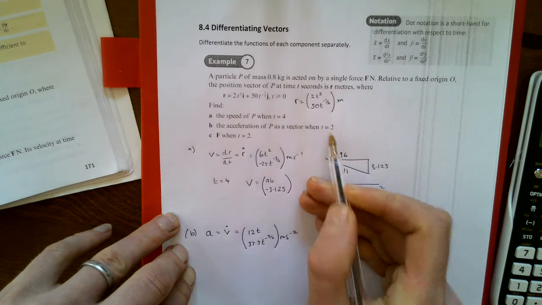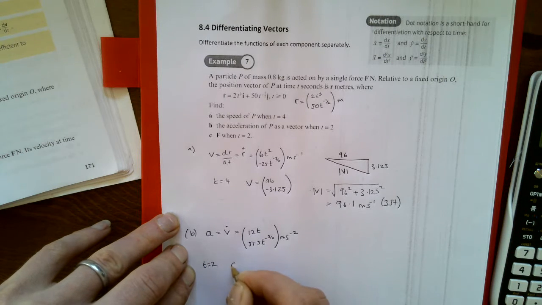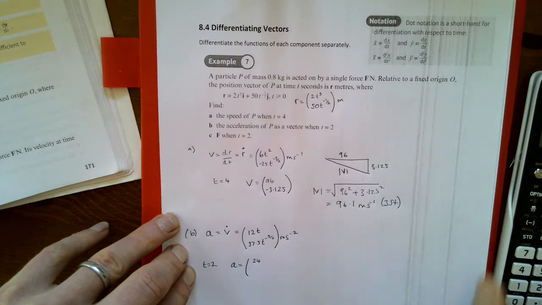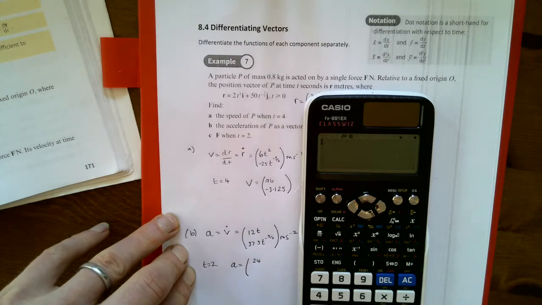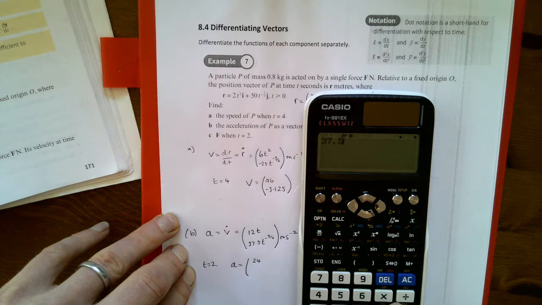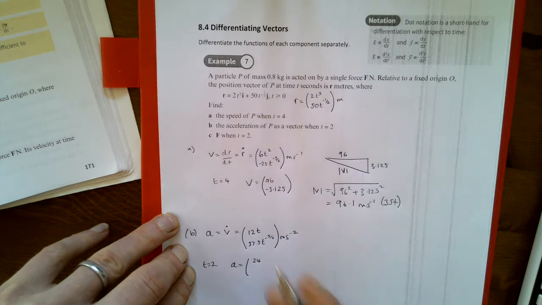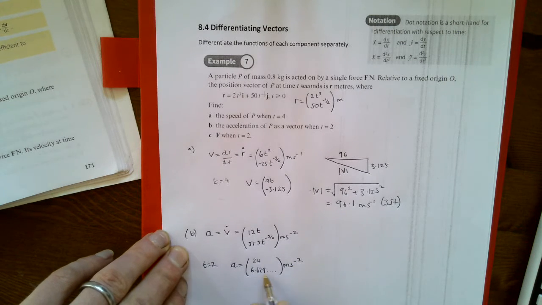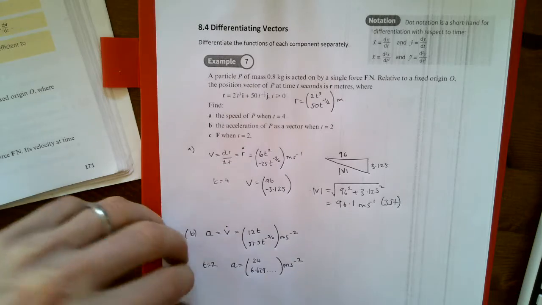And it wants to know when t is equal to 2. That gives 24 and 6.629 meters per second squared. I've just put dot dot dot there because we're going to use that in part C.